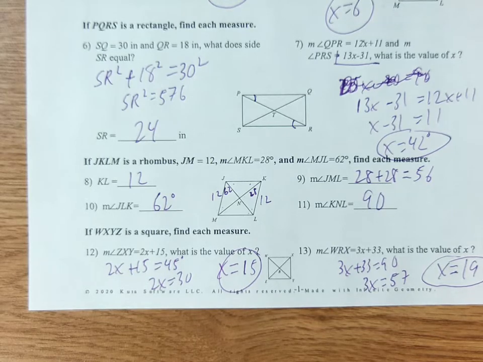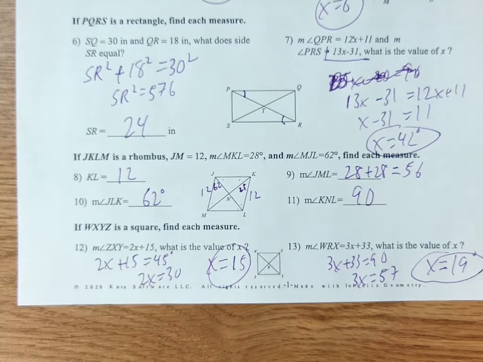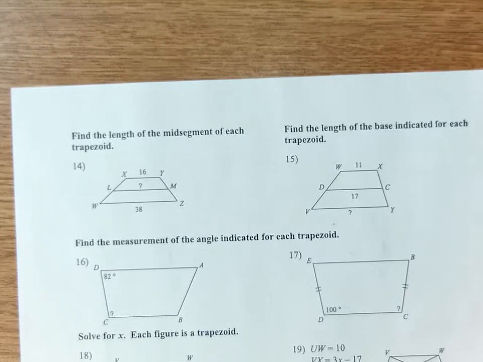Alright, so it looks like we have 13 questions on the front. I'll try to make it worth 50 points on the front, or close to 50. So maybe 4 each. That'd be 52 points on the front. Moving on to the back, we got the trapezoid and the kites, of course.